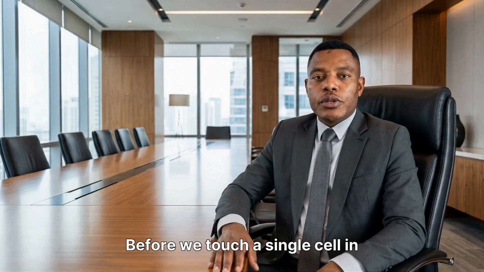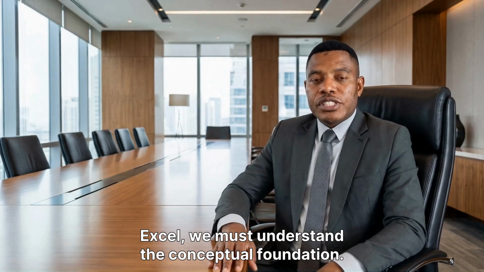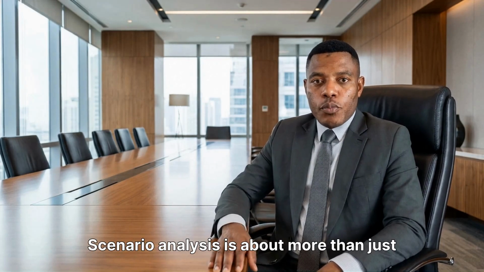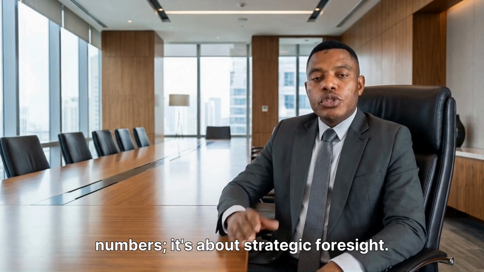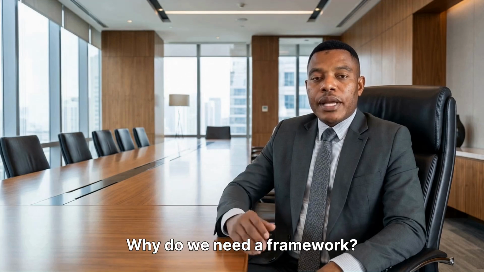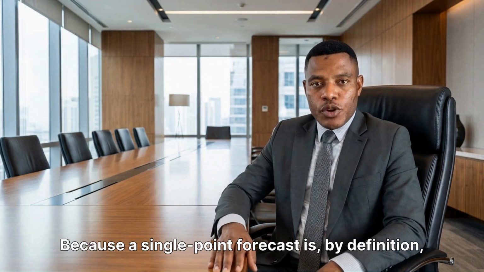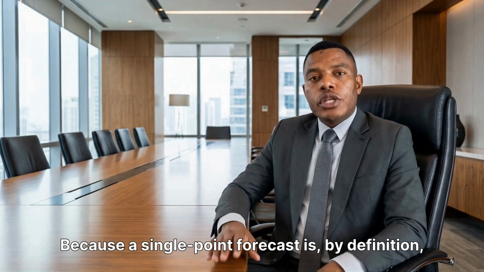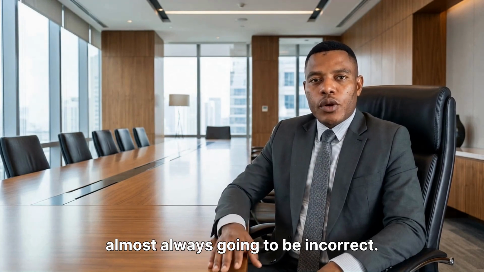Before we touch a single cell in Excel, we must understand the conceptual foundation. Scenario analysis is about more than just numbers. It's about strategic foresight. Why do we need a framework? Because a single-point forecast is, by definition, almost always going to be incorrect.